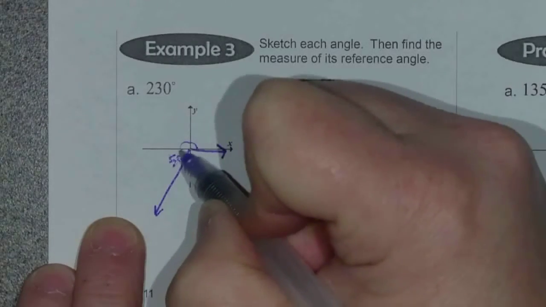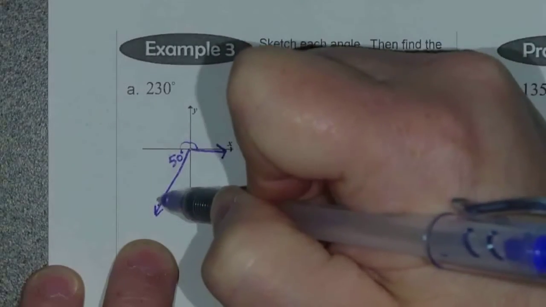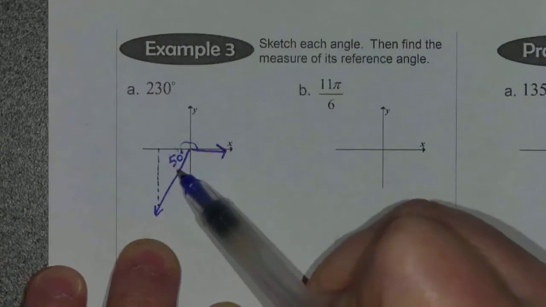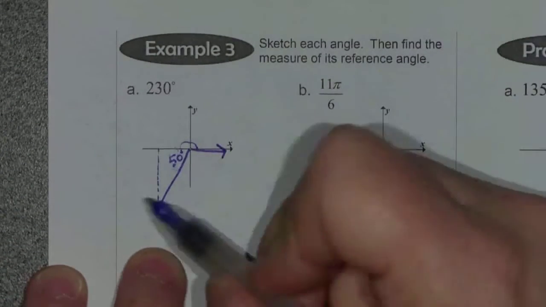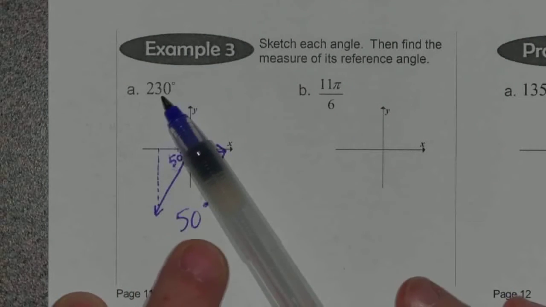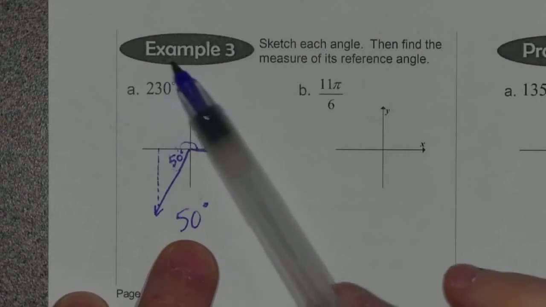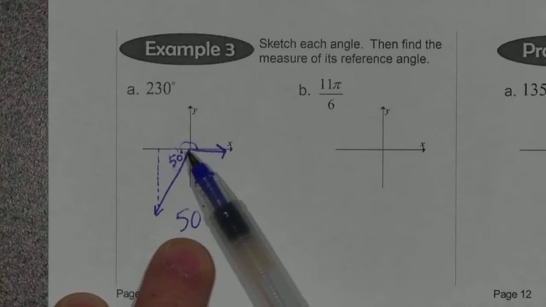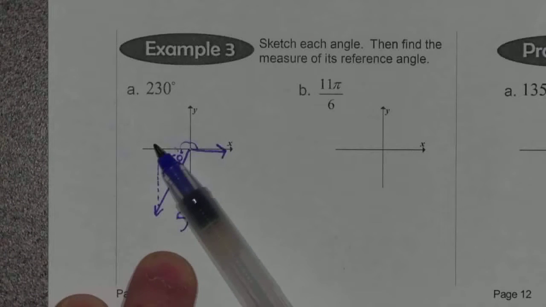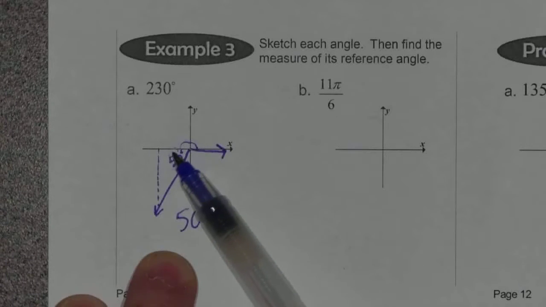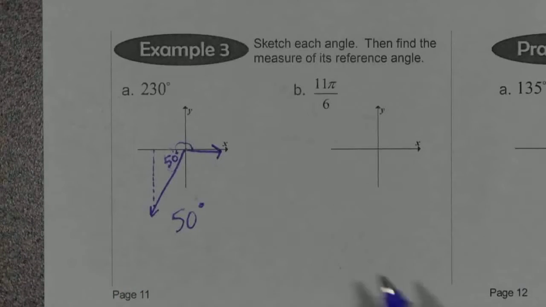You have to go 50 degrees. So if we were drawing our triangle, we would go up to this positive x-axis right here, and what would our reference angle be? 50 degrees. Now, can somebody find some math that would just find that for me? Like what did we subtract from 230 to get to 50? 180, because we drew our triangle to the axis that was called 180 degrees, right? So to find that, we went to the 180 degree axis, okay?